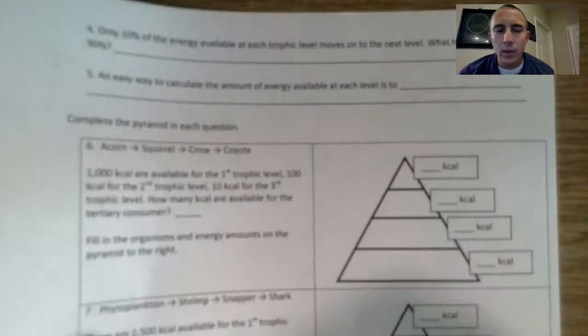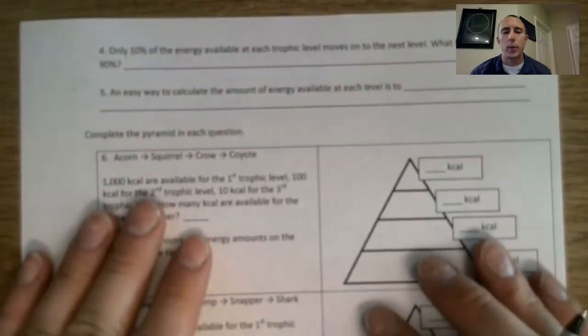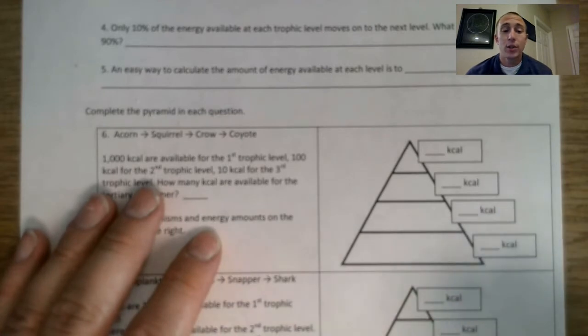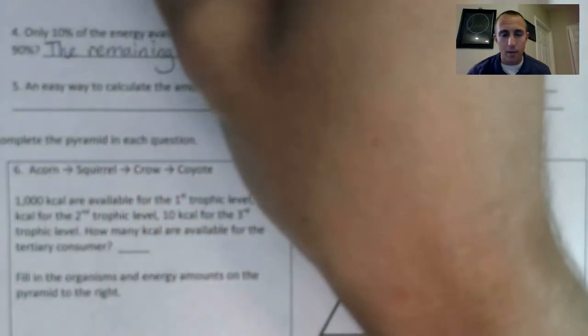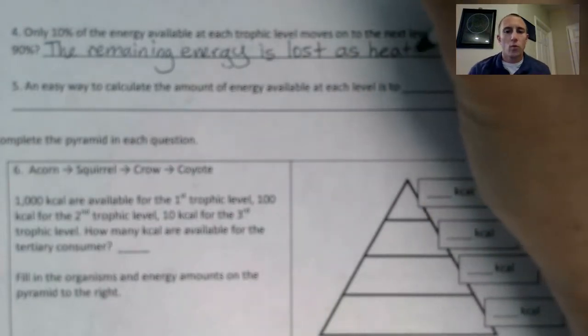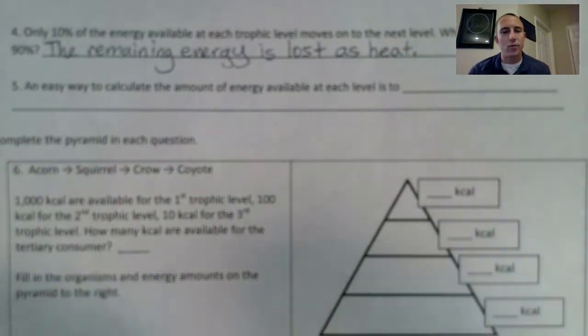If only 10% of that energy is being conserved between each of those trophic levels, what happens to the rest of it? This wasn't explicitly explained in the Poggle, but if you were to rub your hands together really fast, you can feel heat being produced.